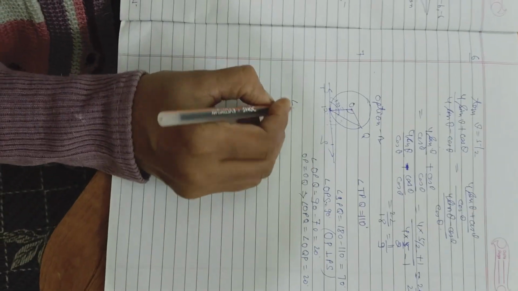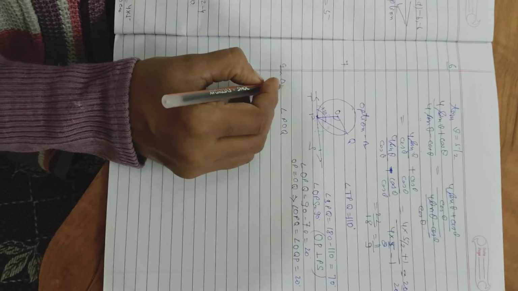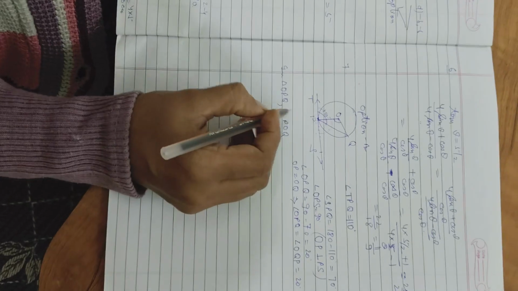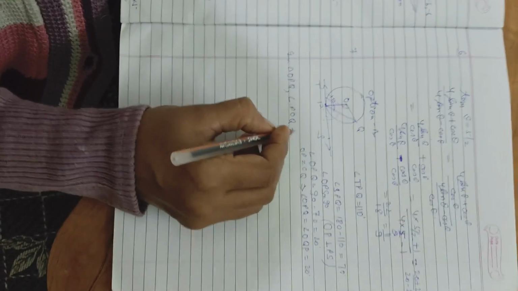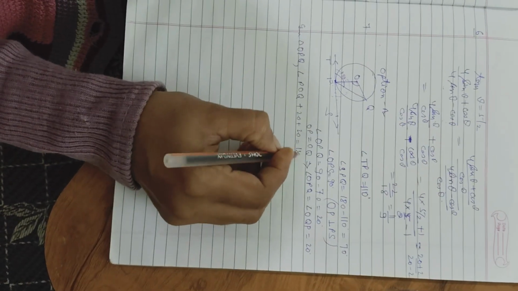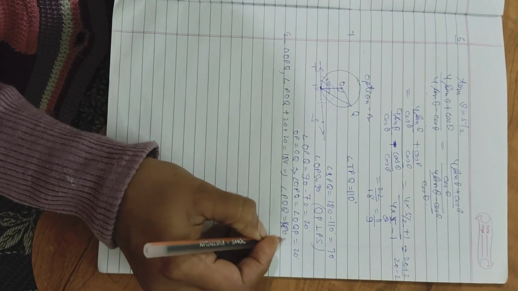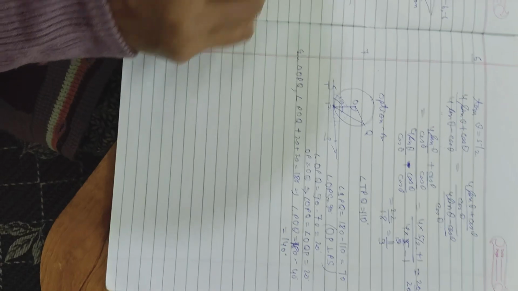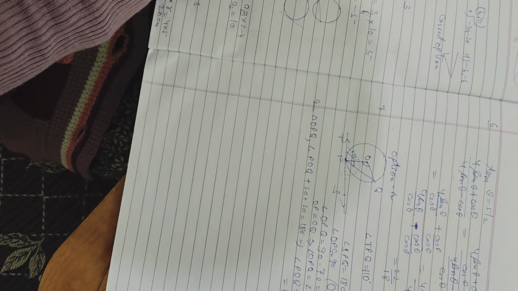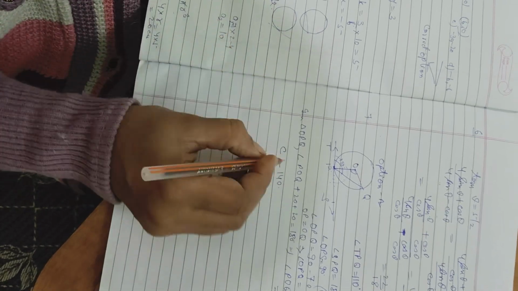Now you need to find angle POQ. In triangle POQ, by the angle sum property, the sum of these three angles should be equal to 180. So POQ plus 20 plus 20 is 180, so you can find angle POQ is 180 minus 40, which is 140. This is option C, option 140.